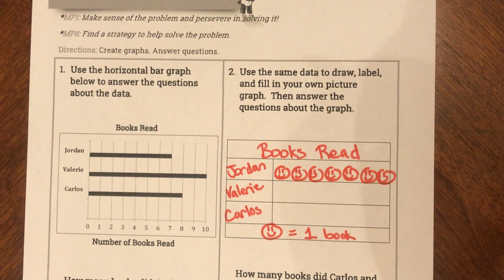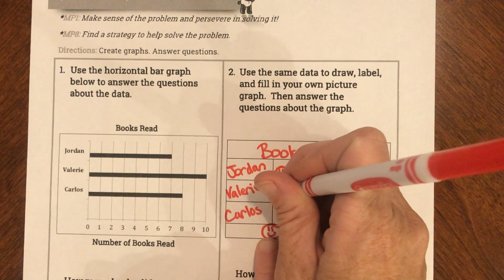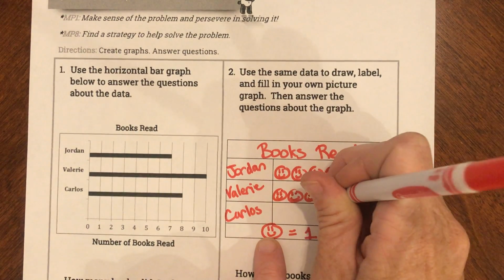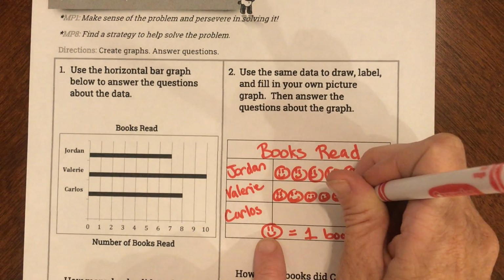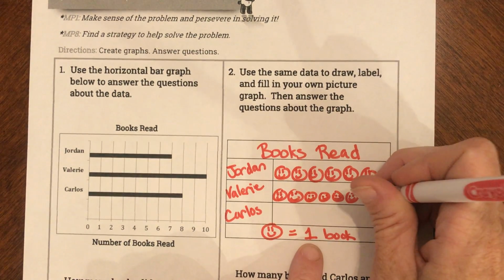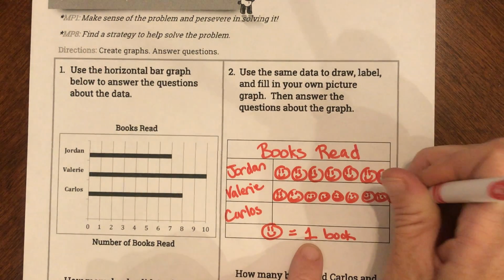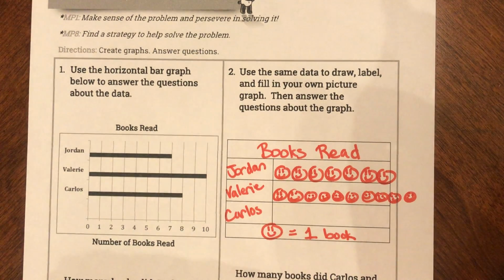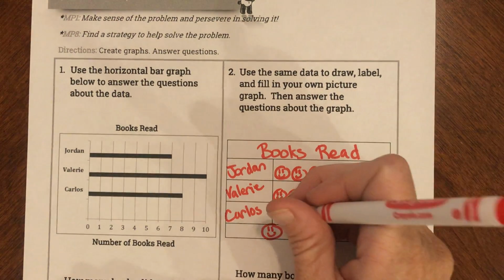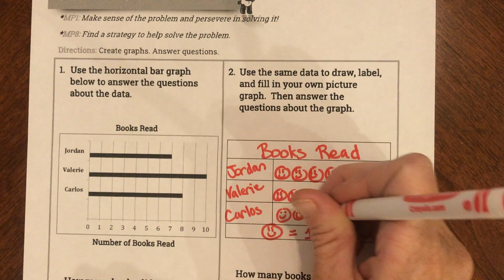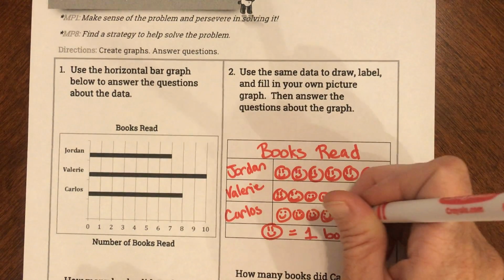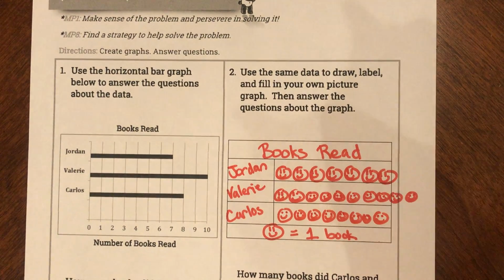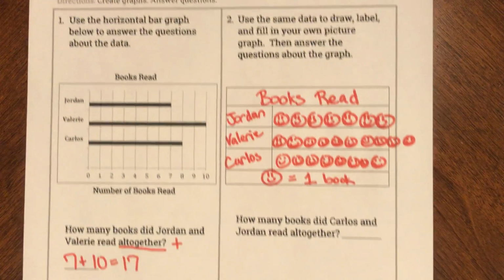Okay, Valerie read 10 books, so Valerie gets 10 happy faces. Six, 7, 8, 9, 10. And Carlos read 8. So Carlos gets 8 happy faces. 1, 2, 3, 4, 5, 6, 7, 8. Okay, so now we can answer our questions.